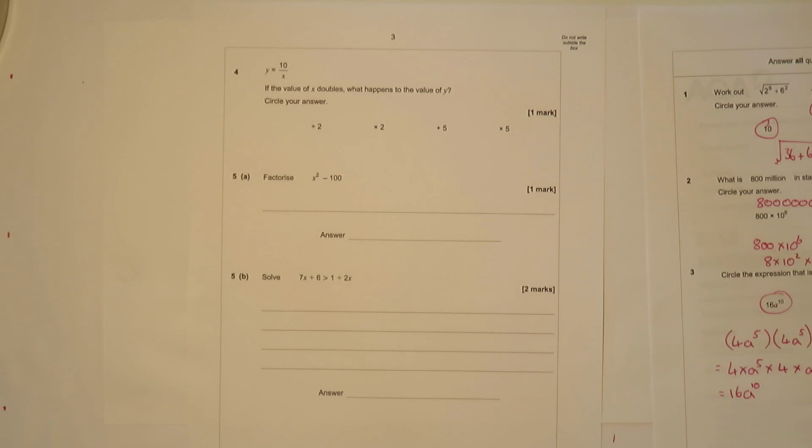Next lot of questions. Question 4 now. Y equals 10 over x. If the value of x doubles, what happens to the value of y?